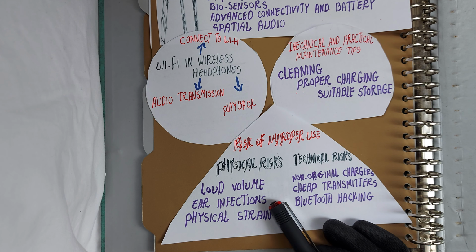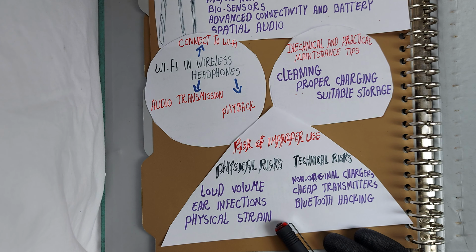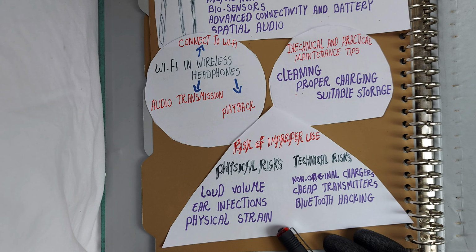And the next one is ear infections. Dirty earphones or prolonged wear may irritate the ear canal. And the last one is physical strain. Heavy headsets can cause neck or shoulder pain.